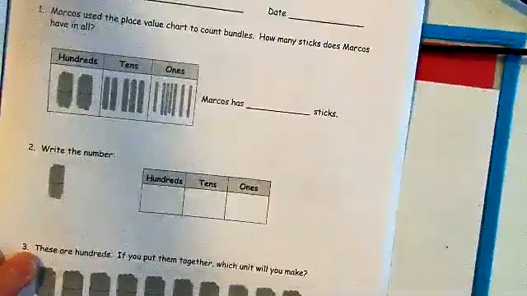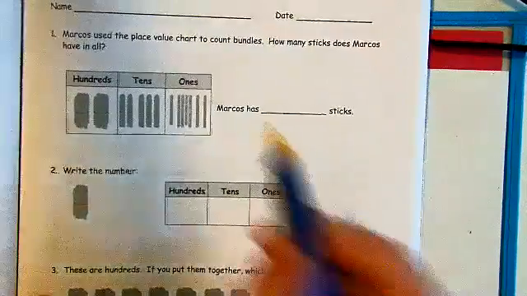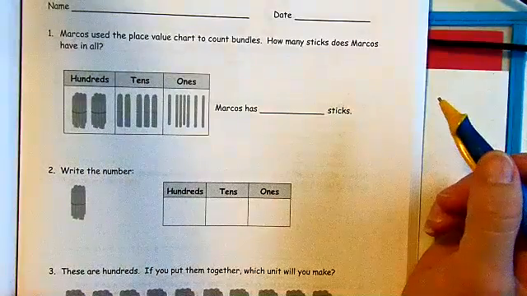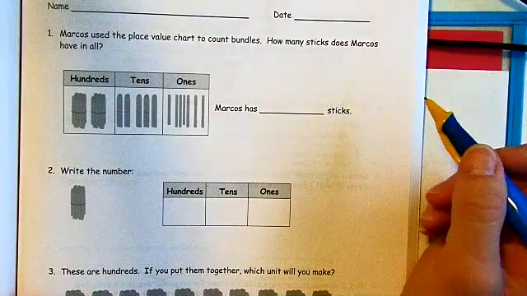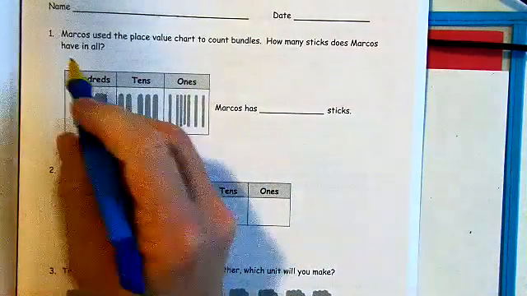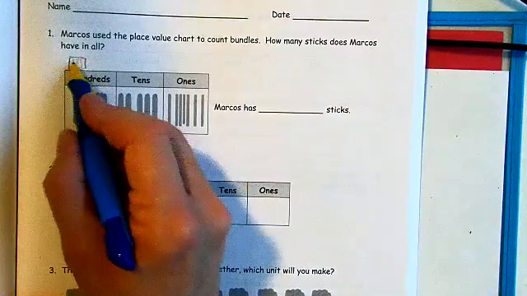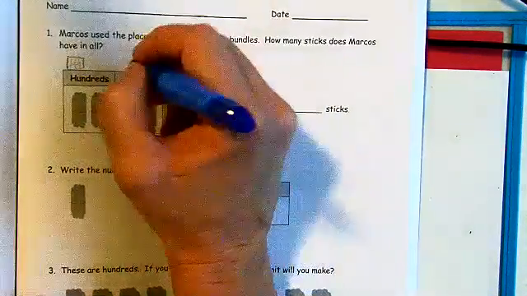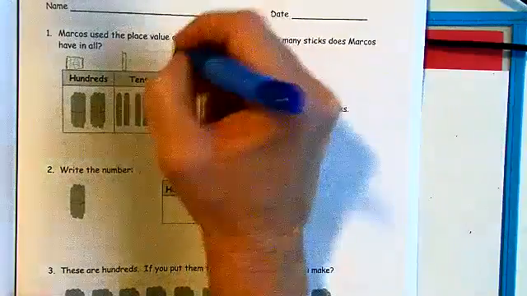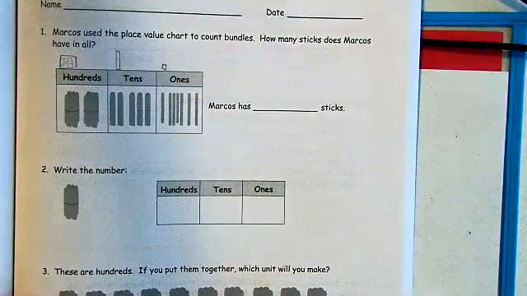On page 95 now is the first part that we have to do. Marcos used the place value chart to count some bundles. So how many sticks does he have in all? Remember, those are their hundreds. That's our flat. These are their tens. That is our rod. And then these are their ones. Those are little units. All right.